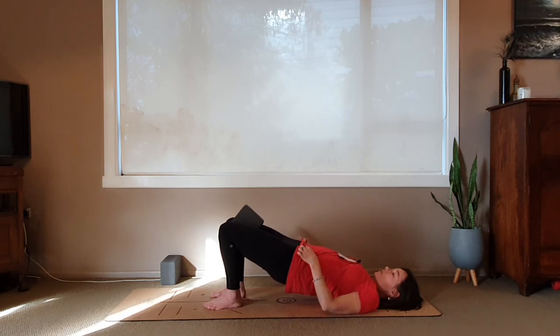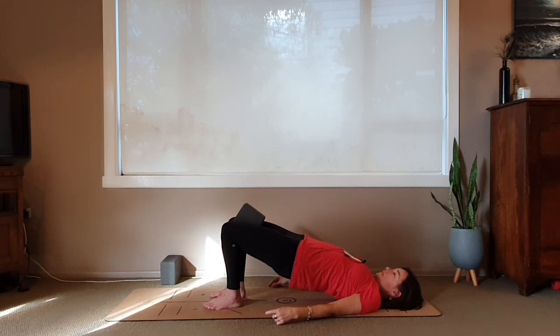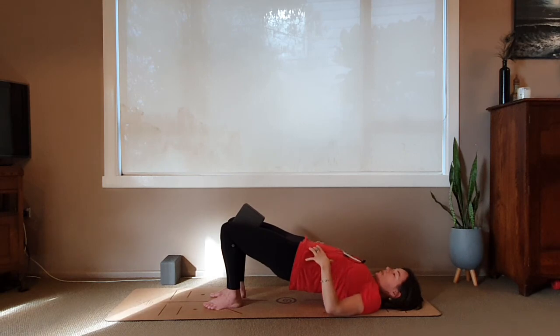Okay, now you want to lengthen out from through the front of the hips all the way out through the knees, as though you're trying to push your knees to the wall opposite you. So you've got your glute muscles on, opening up through the fronts of the legs. You've got all the deep core muscles turned on.